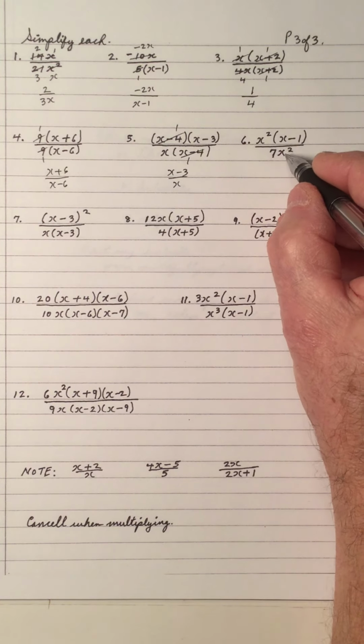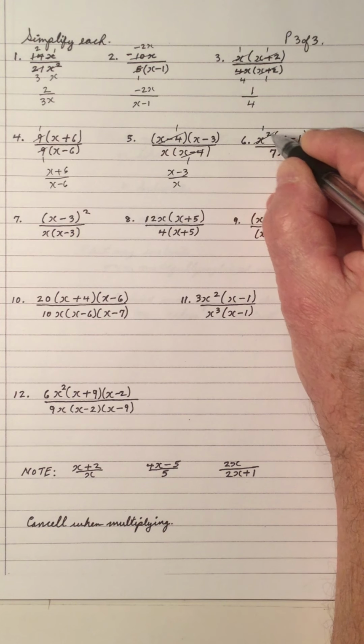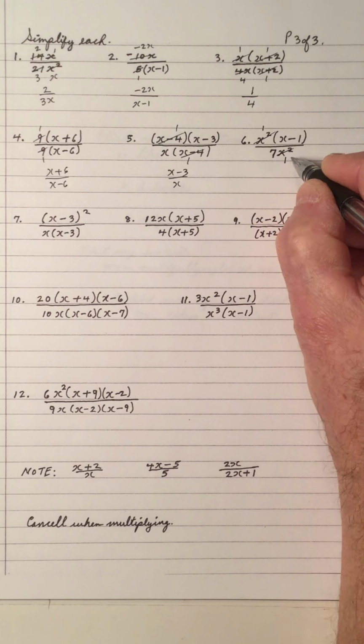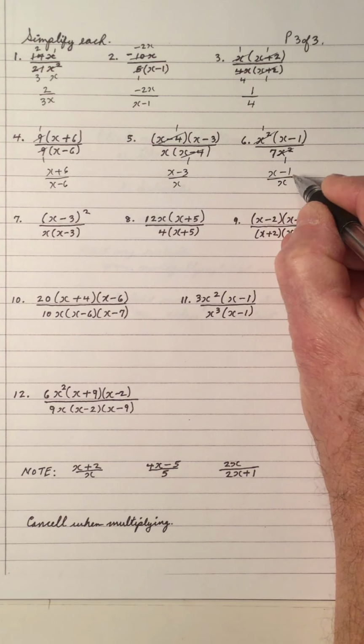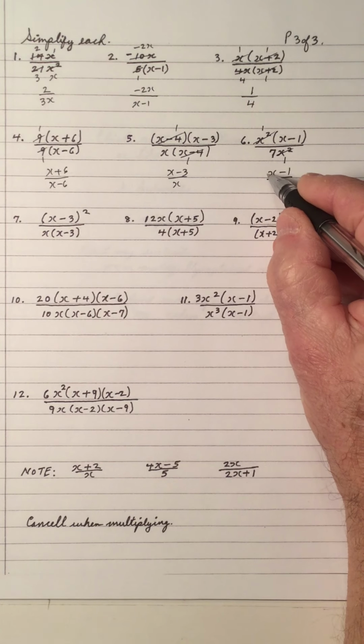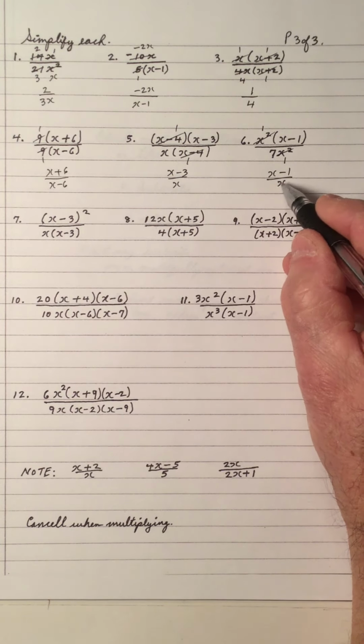Number 6, x squared on top and bottom. X squared divided into x squared goes once. X squared into x squared goes once. So I get an x minus 1 over x. And again, you cannot cancel these two x's because x minus 1 and x are different factors.